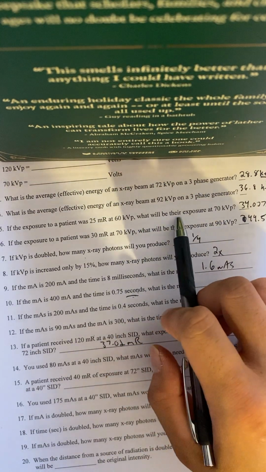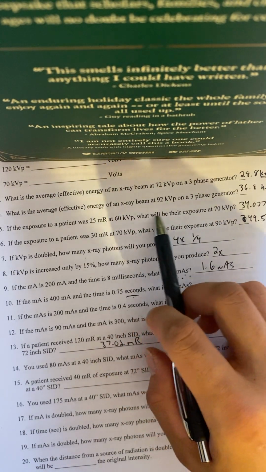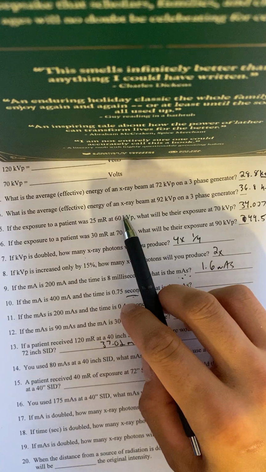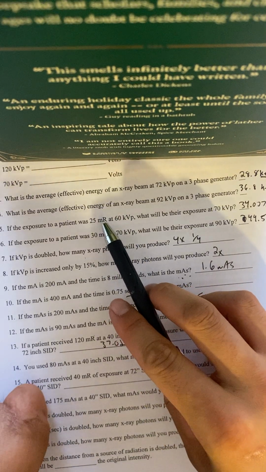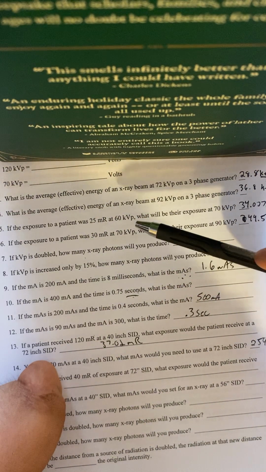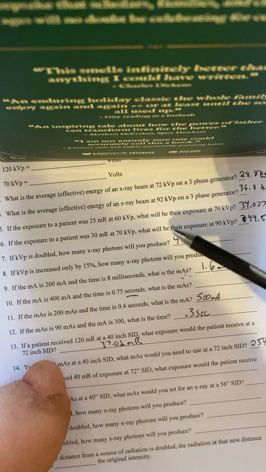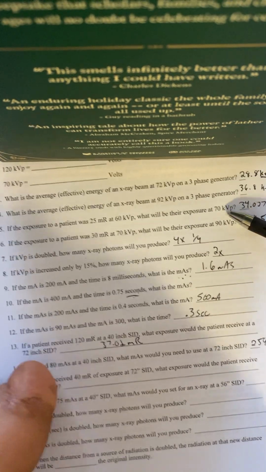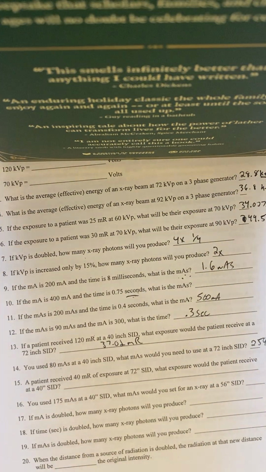If you're looking for the exposure, that would be inverse square law. Come back up here. What will your exposure be? So, and you have kVp milliroentgens. What is the difference? Hold on, I'm sorry. Yeah. And you want your exposure, but you have kVps. That's your kVp formula. That is a lot, I know. So, one more time.